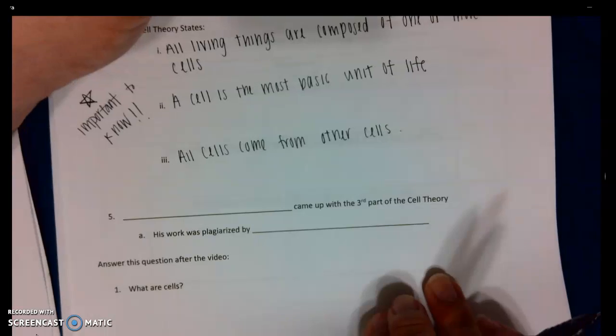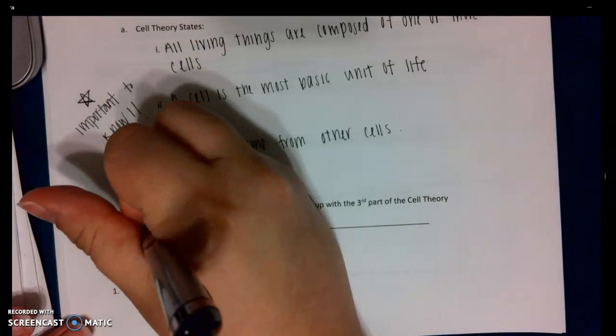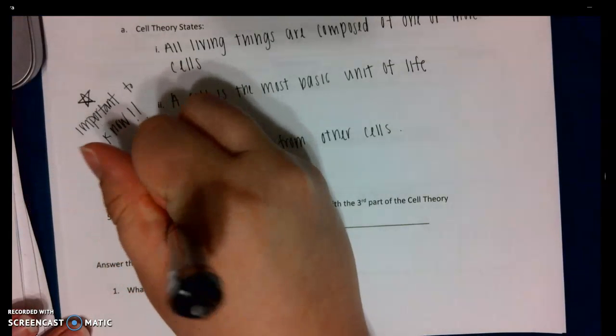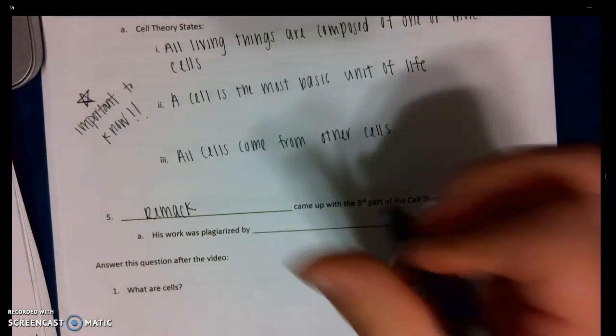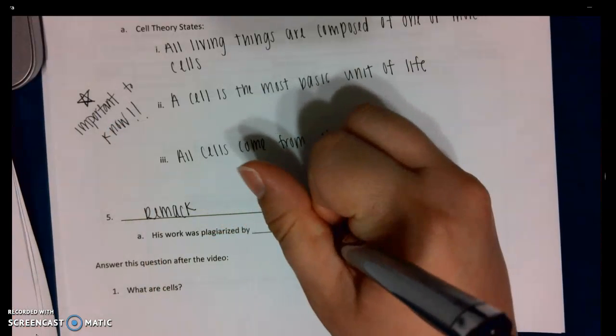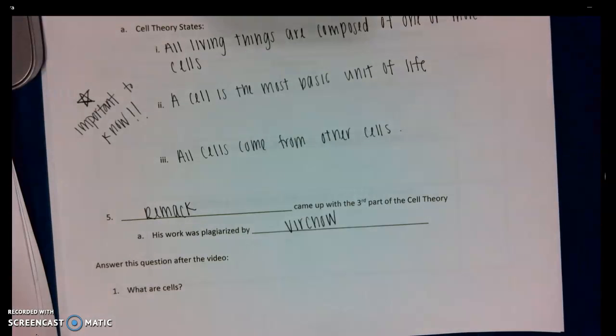So the third part of the cell theory came up by Mach, who was plagiarized by Virchow. Alright, and then that led us to this question to answer after video. What are cells? Well, we just talked about this in the PowerPoint that I showed at the beginning of this video.